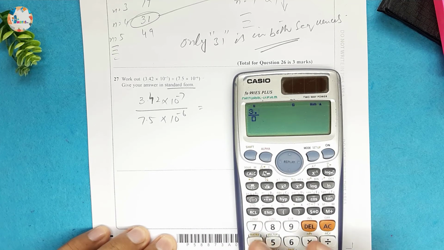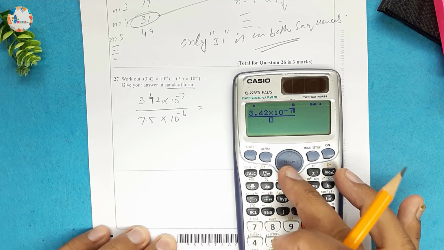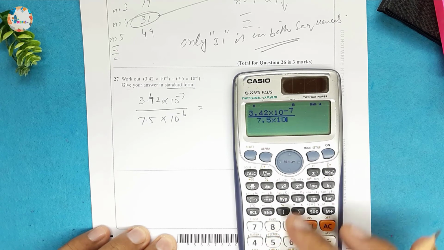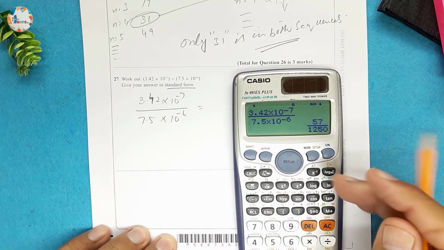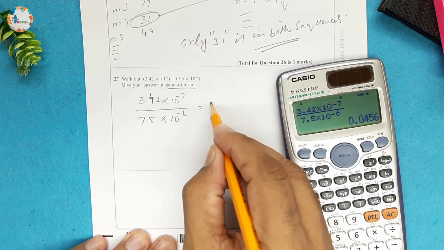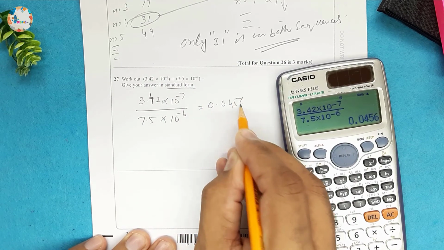If we use 3.42 into 10 raised to the power minus 7, and over 7.5 into 10 raised to the power minus 6, this will result in 0.0456.